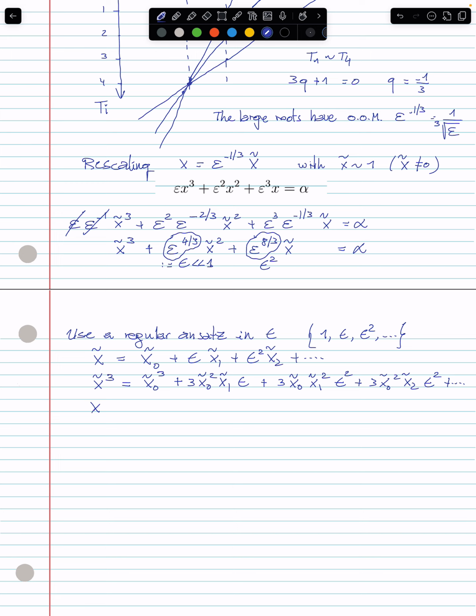We can also, just to make sure we don't mix it up, let's try to do the same with x squared. We have x tilde squared plus terms in epsilon, 2x0, x1. Terms in epsilon square, we have x1 square plus a double product here plus terms in epsilon to the third.